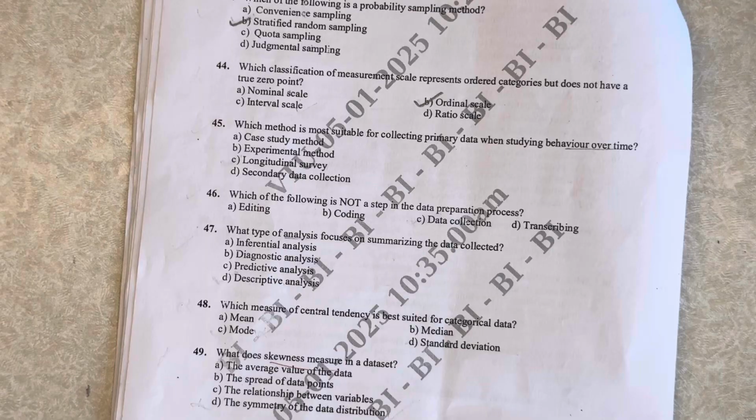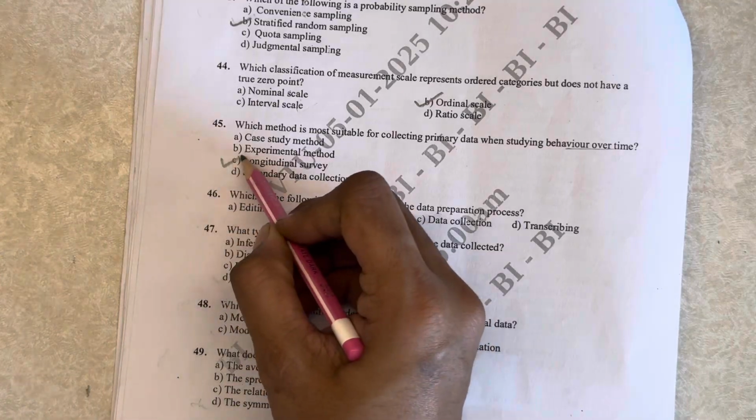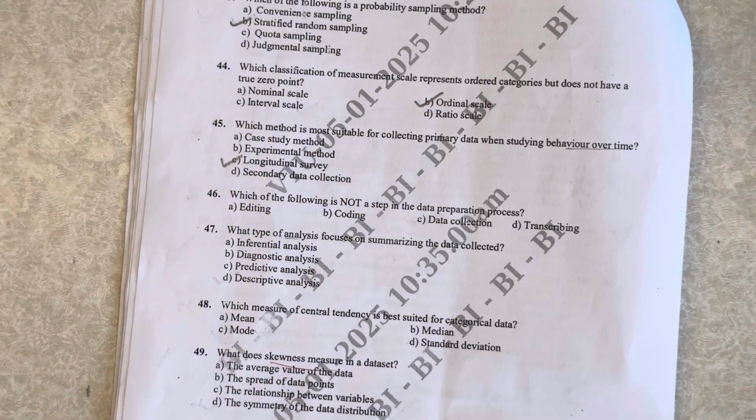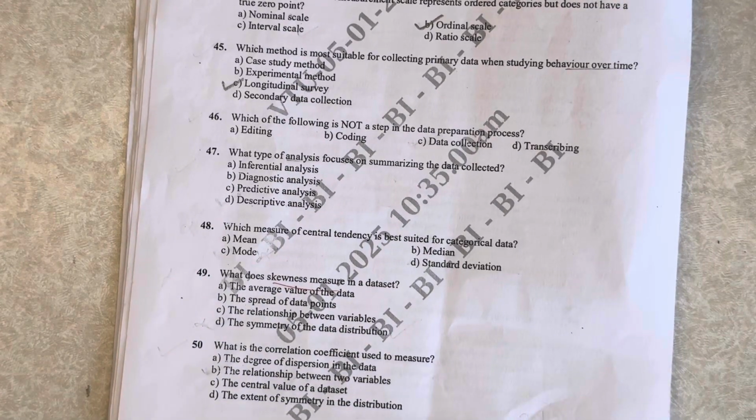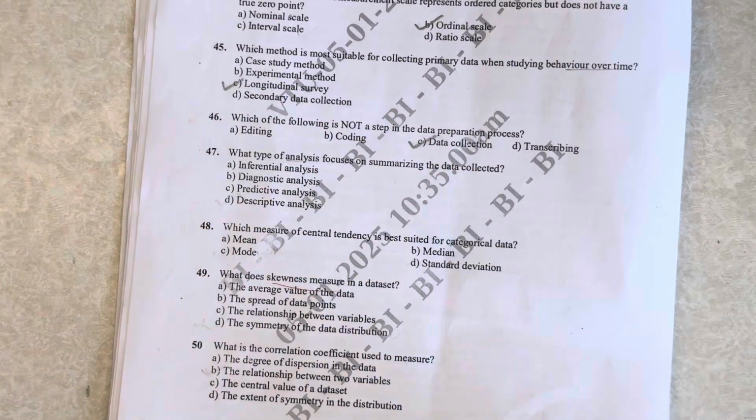Question 45. Which method is most suitable for collecting primary data when studying behavior over time? Answer is longitudinal survey. A longitudinal survey collects data from the same subjects repeatedly over time. Question 46. Which of the following is not a step in data preparation process? Data preparation involves steps like editing, coding, transcribing. So out of all this, data collection is the right answer.